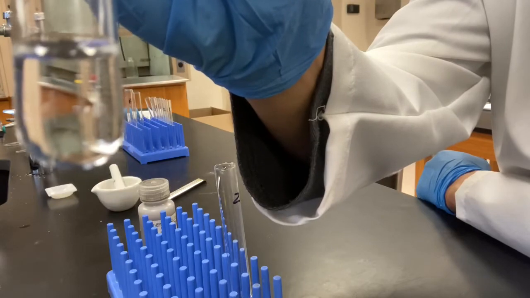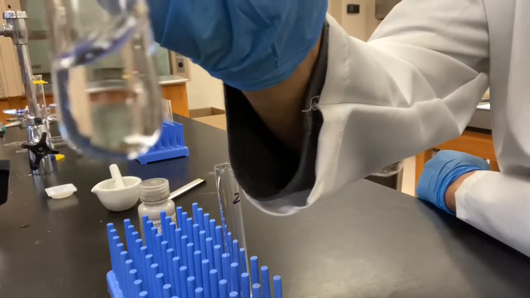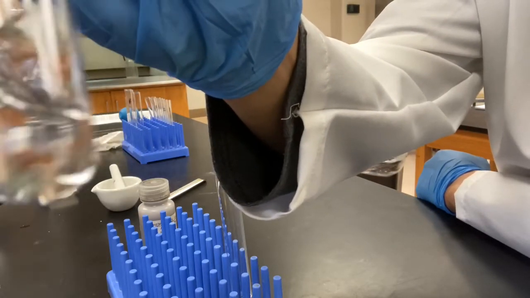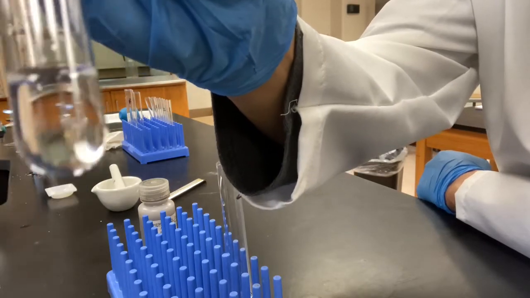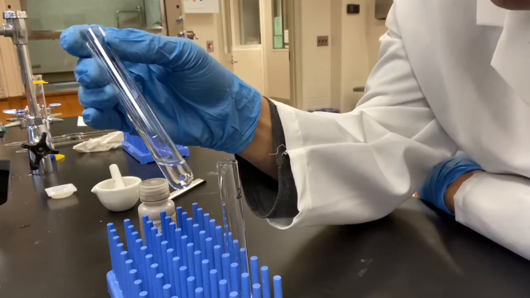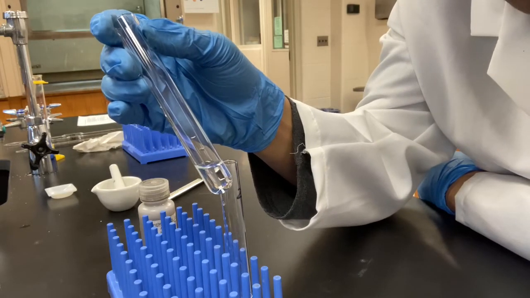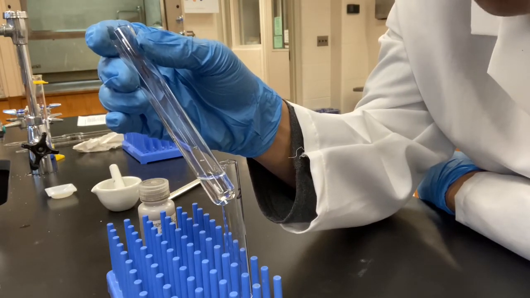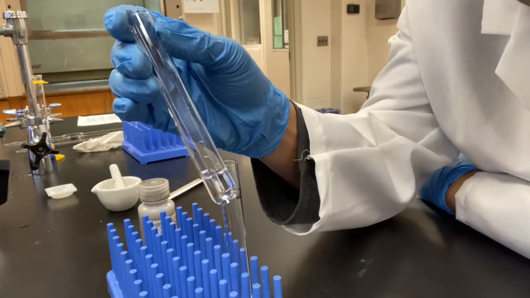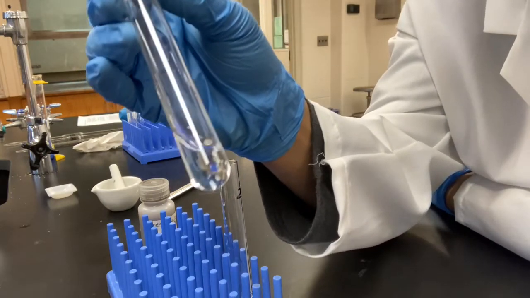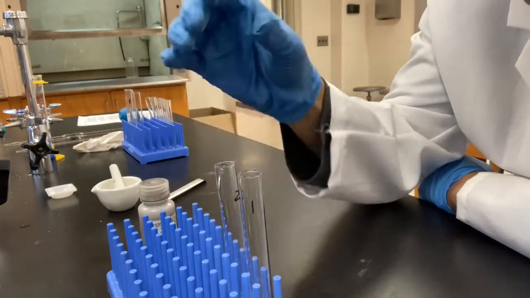Well, I can't. I do not see any bubbles at all. So that tells you hydrogen peroxide is not decomposing by itself, or the reaction may be so slow that we cannot observe the bubbles.